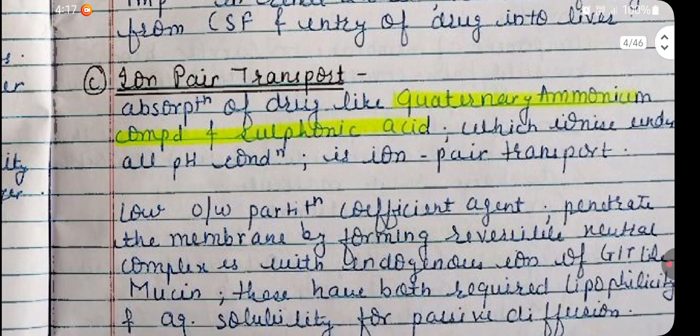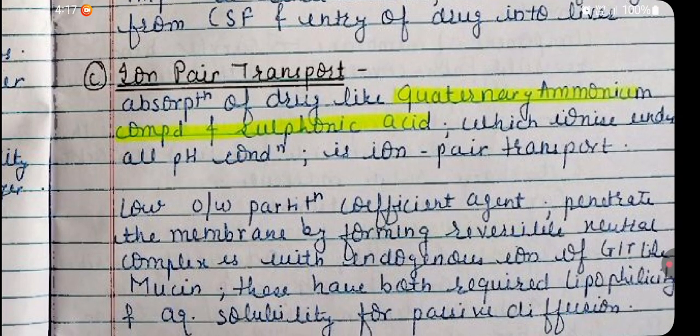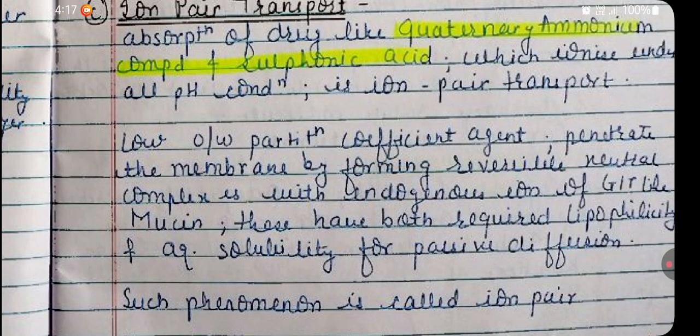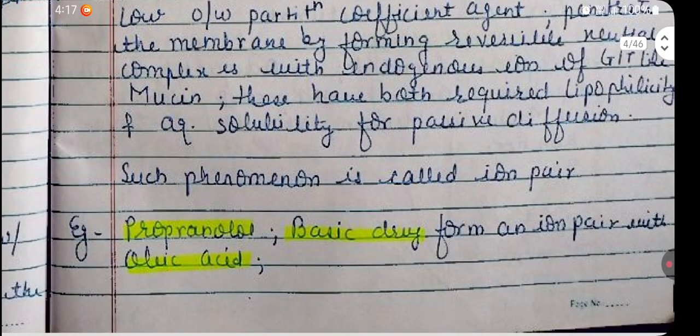Next is the ion pair transport. Compounds like quaternary ammonium compounds and sulfonic acid, which ionize under all pH conditions, are transported by ion pair transport. Despite their low oil in water partition coefficient, they penetrate by forming a reversible neutral complex with an endogenous ion of the GIT, like mucin. These have both the required lipophilicity and aqueous solubility for passive diffusion. Such a phenomenon is known as ion pair. Propranolol, a basic drug, forms an ion pair with oleic acid.